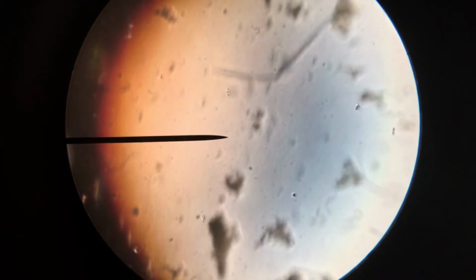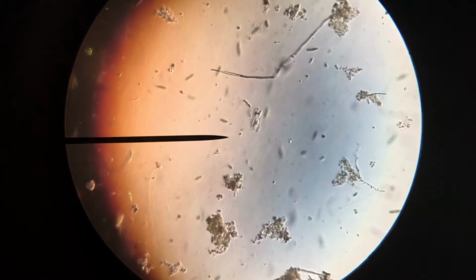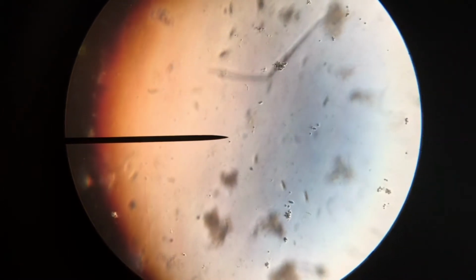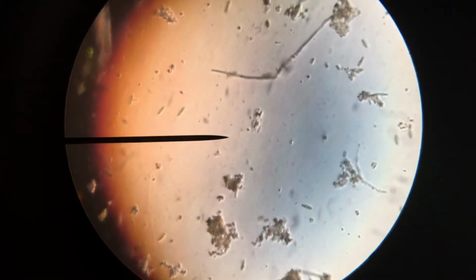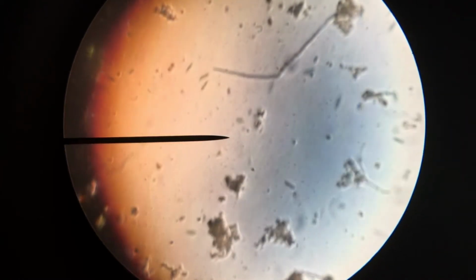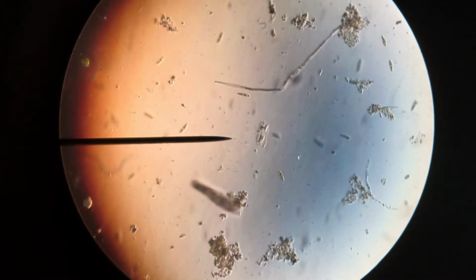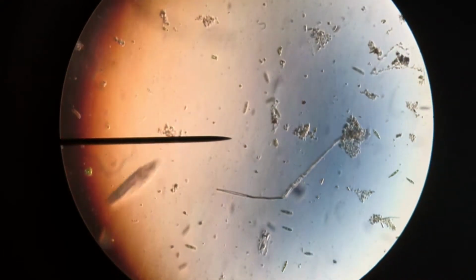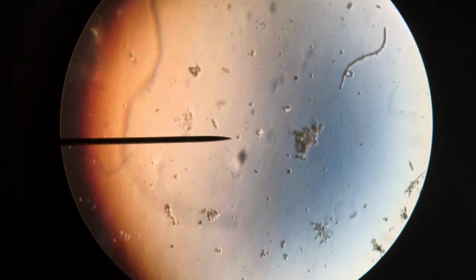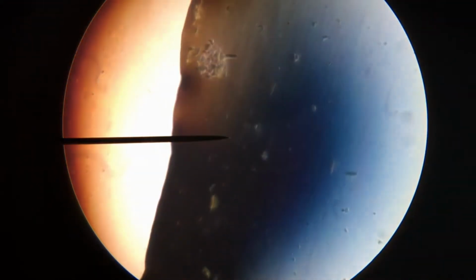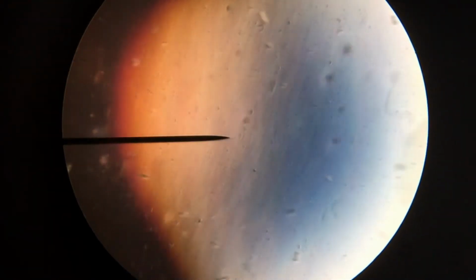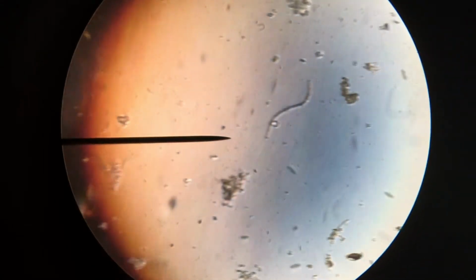Of course, for us, this is just a little drop of water, but for them, it's quite a deep lake. So I'm going to zoom from time to time and change the focus so you can see some of the critters swimming at different layers. Coming to the edge of my sample. Let's go back where it's easier to see.